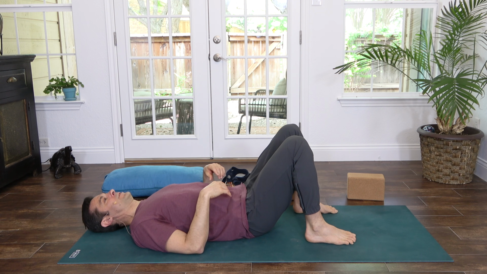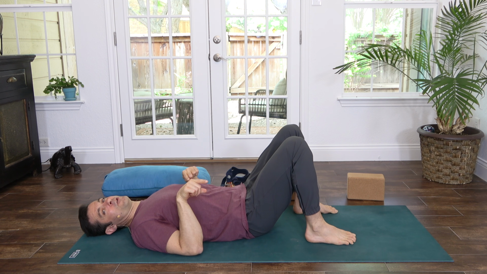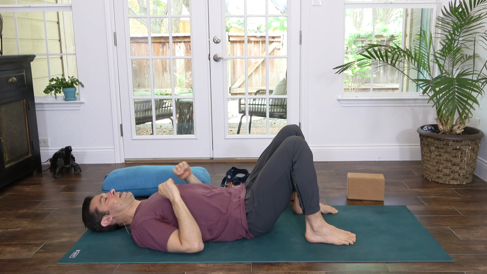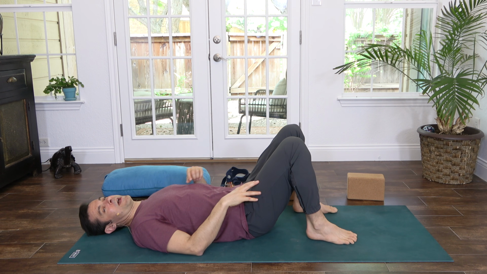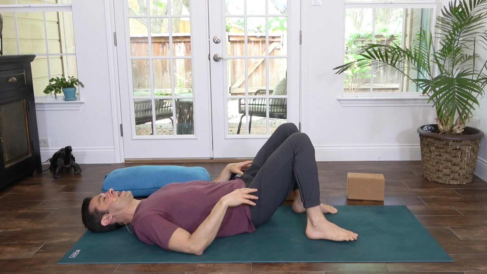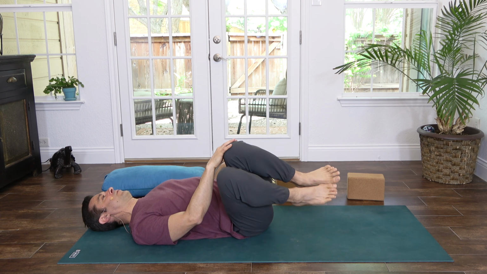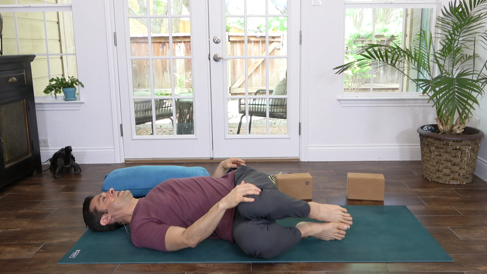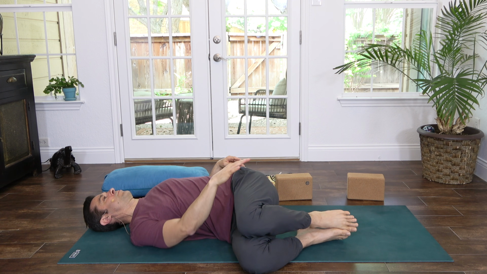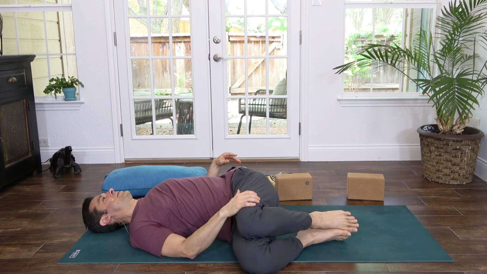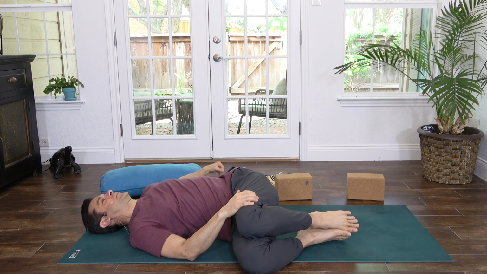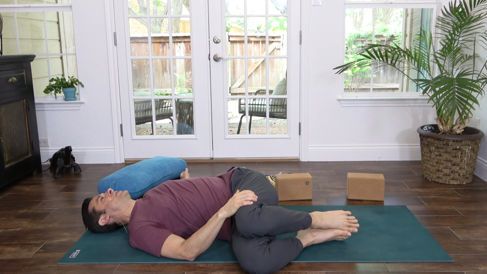Scoot your butt to the opposite side that you're having the sciatic pain, right? So if it's on the right side, scoot your butt a couple inches to the left. And keeping your shoulders on the ground, let the knees fall to the right. You can place the right hand on top of the left thigh. Left arm, reach it out to the side.